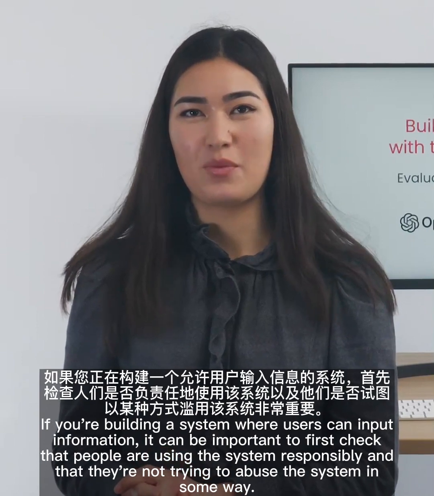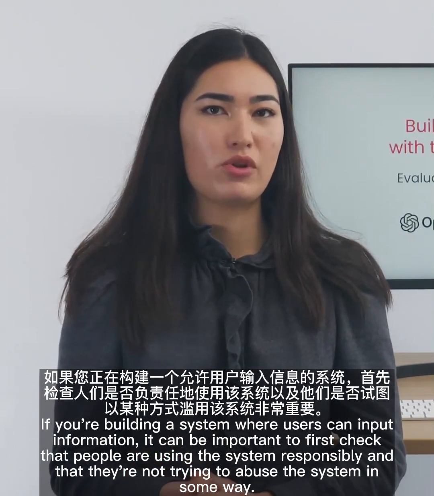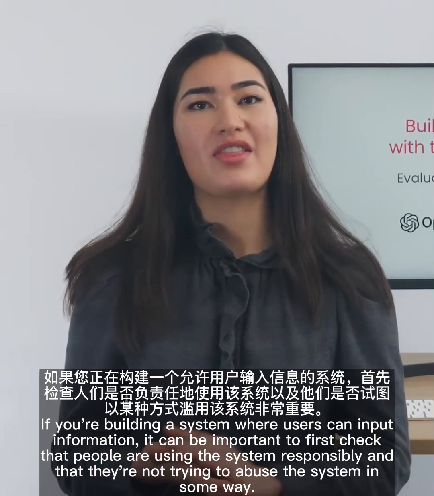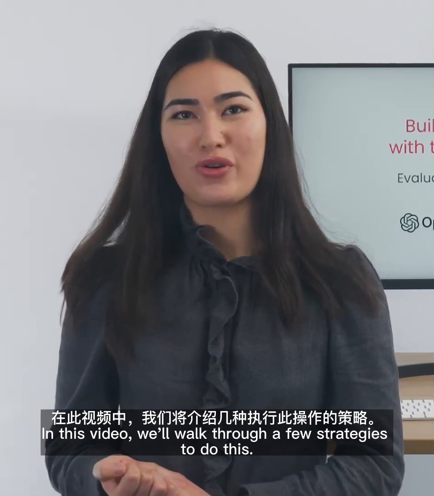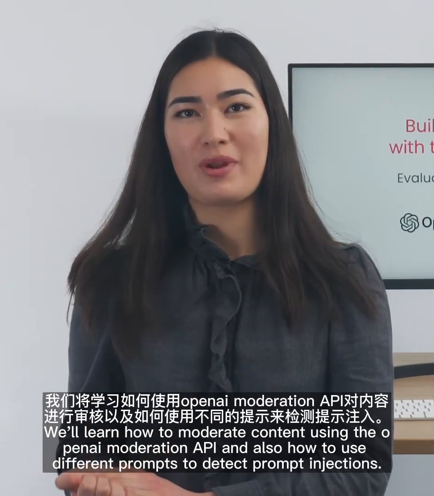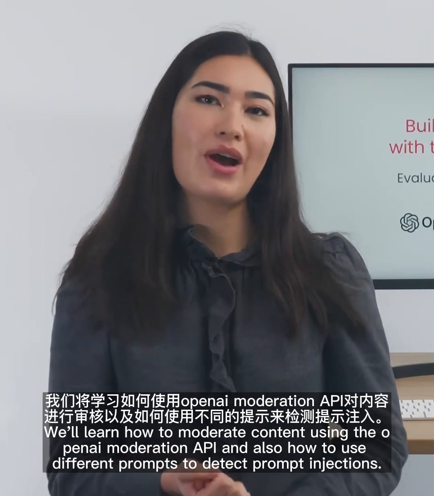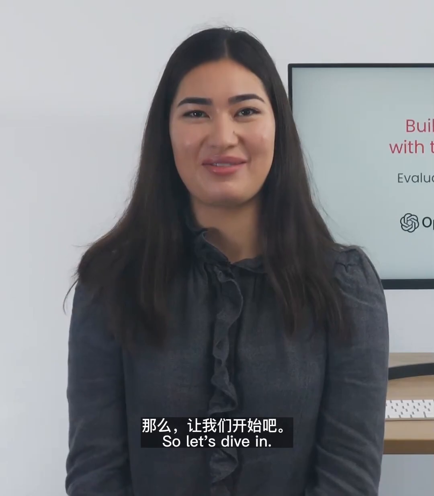If you're building a system where users can input information, it can be important to first check that people are using the system responsibly and that they're not trying to abuse the system in some way. In this video, we'll walk through a few strategies to do this. We'll learn how to moderate content using the OpenAI Moderation API, and also how to use different prompts to detect prompt injections. So let's dive in.